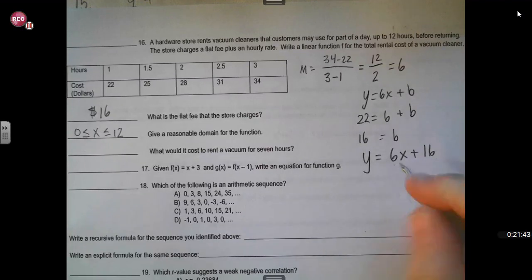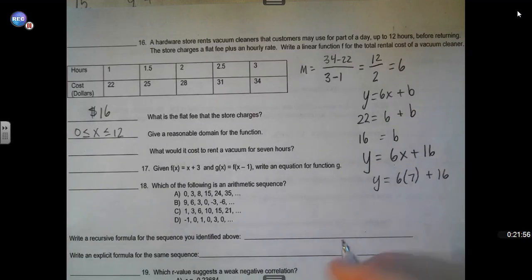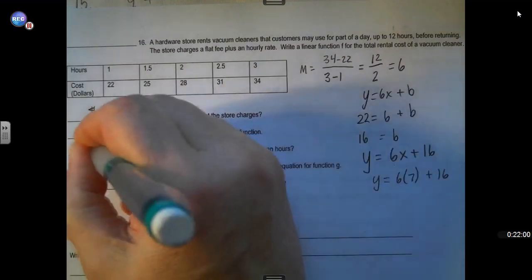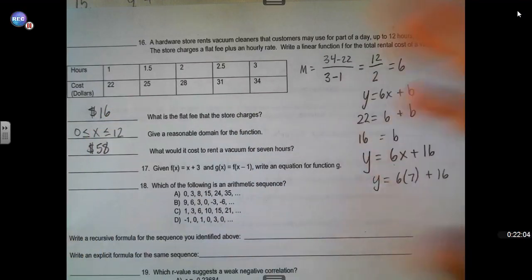That means I come back to my equation and I plug in 7 for x. I get 42 plus 16. 42 plus 16 is 58. So that's what it would cost to rent the vacuum for 7 hours, or the cleaner, whatever it is.